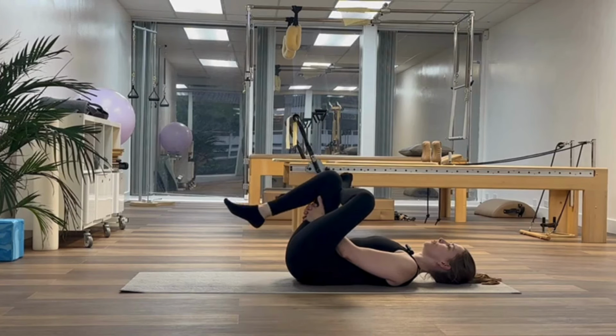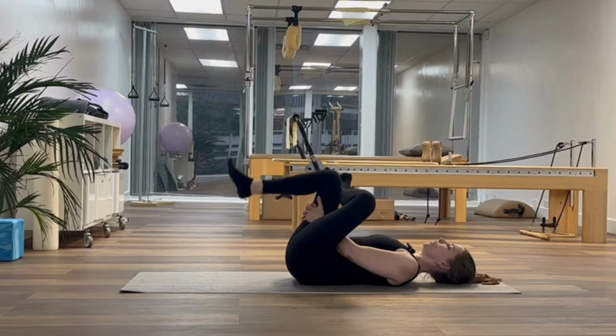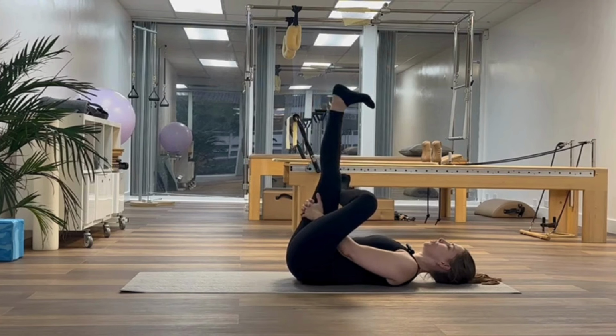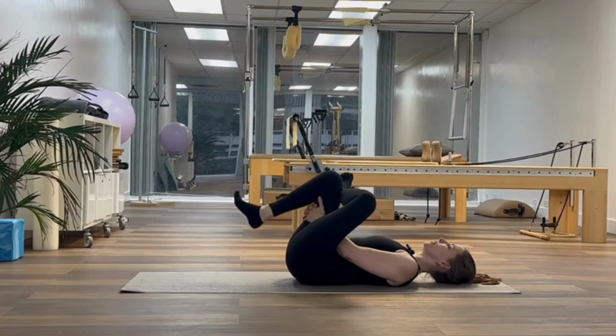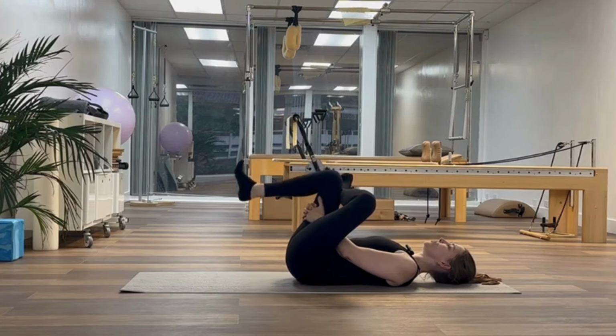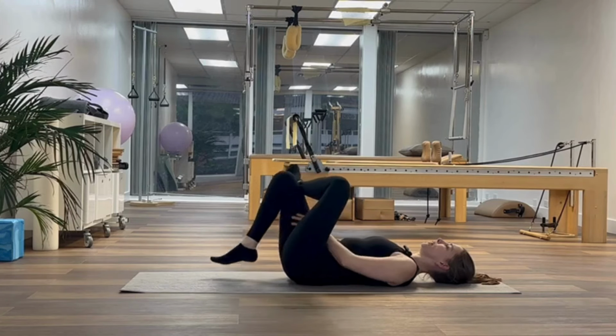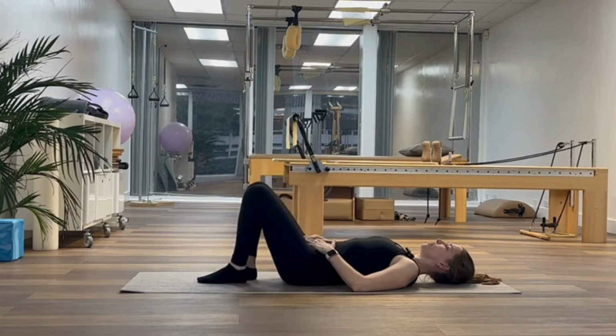And we're going to do that for 5. Exhale, 4. And 3. 2. And the last one. And hold. So now we are not only stretching the hip rotators, but we are also stretching the hamstrings. Bend your knee, place your foot down, and we're going to work the other leg.